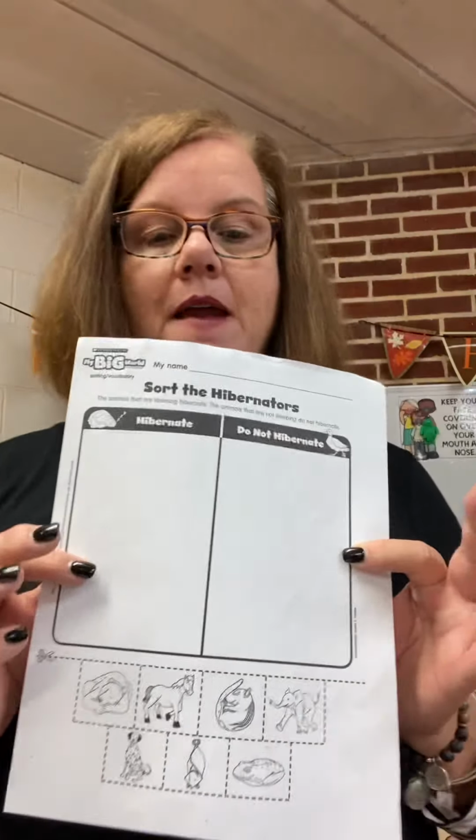And remember I was telling you that some animals wake up and then they go back to sleep. The example that they used was the chipmunk. Chipmunk wakes up, has a little snack, then goes back to sleep. All right, let's head over to sort the hibernators.